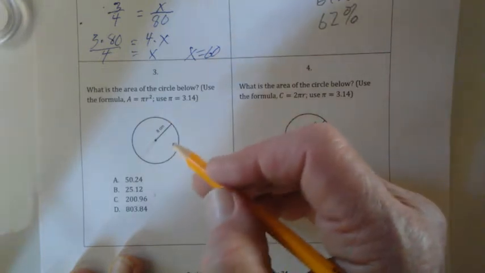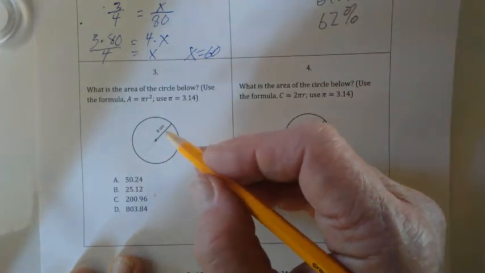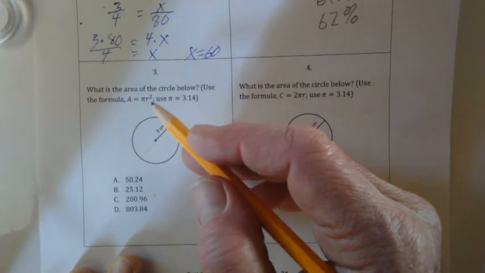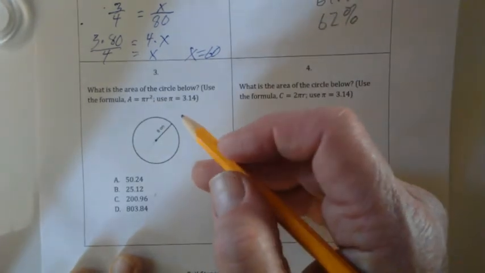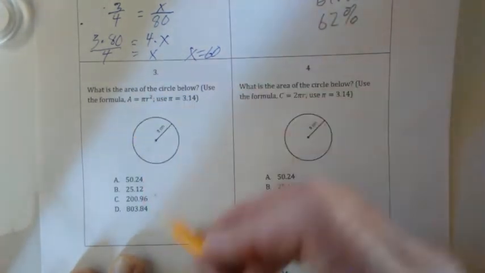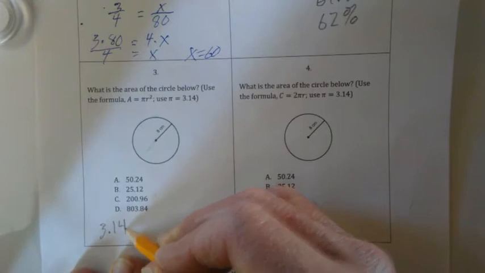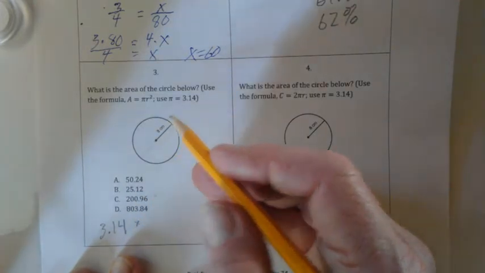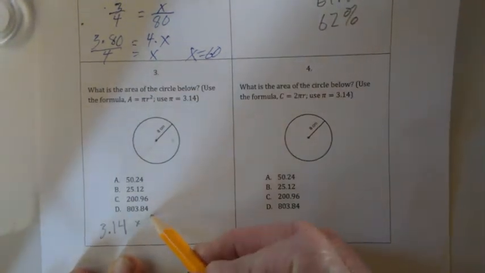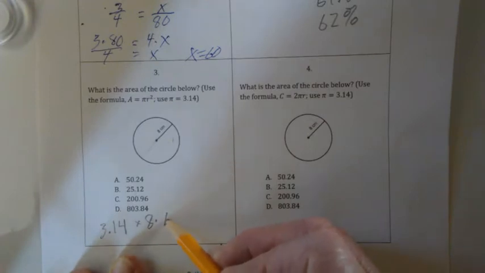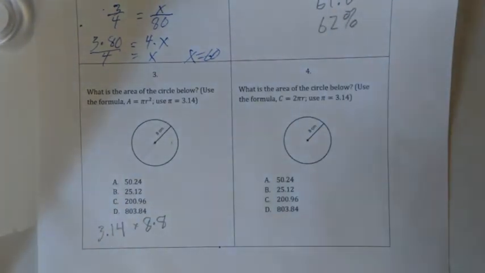So the formula is saying to get the area, which is how much you cover this whole circle, you take the radius, you square it, which of course means radius times the radius times itself, and then you multiply it times pi. So in this case, we would have 3.14, which is what they're using as an approximation of pi, times, what is it? I can't see it that well. 8, yeah, it's times 8. Times 8 times 8. You have to square it, meaning you multiply it times itself. Okay, 3.14 times 8 times 8.